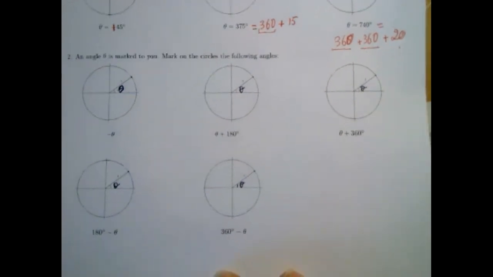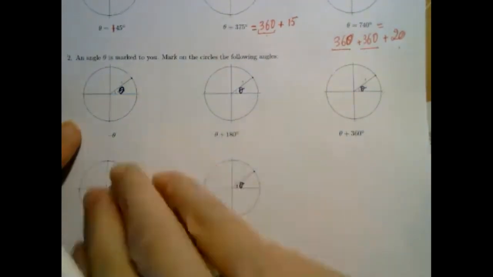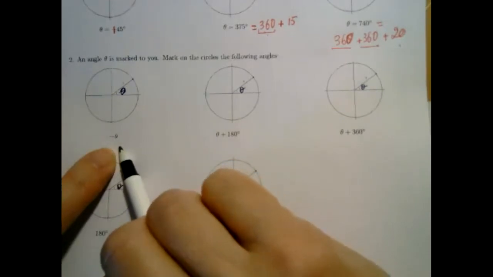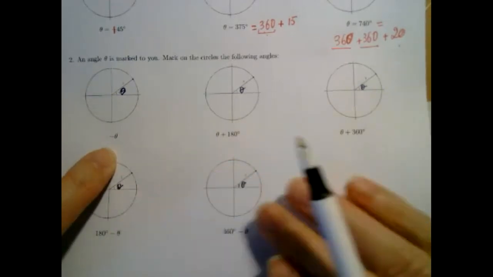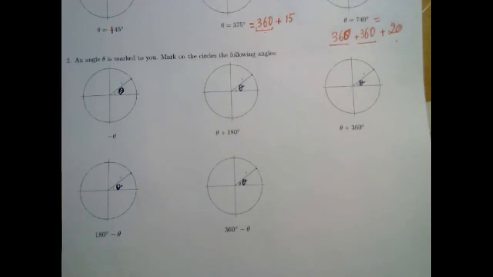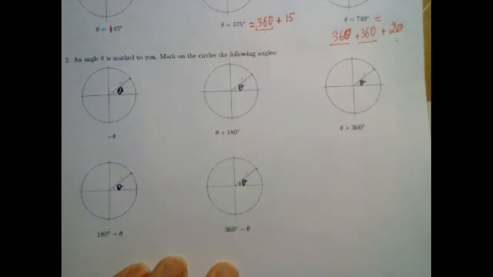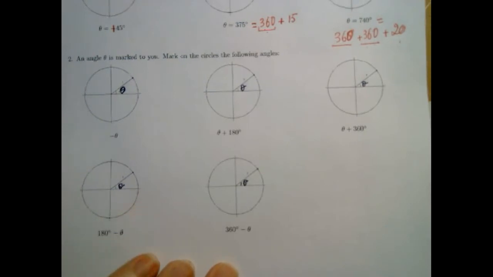So I'm giving you theta, and I want you to mark minus theta. What is minus theta? I give you 30 seconds, and I'm going to ask one of you, how shall I draw the minus theta? You know, guys, the worksheet is in front of you in case you don't see very clearly. So I want the first one. Where will minus theta be in my picture?